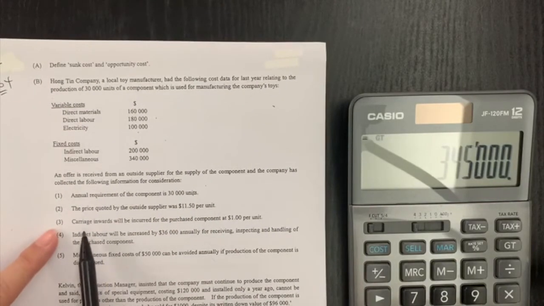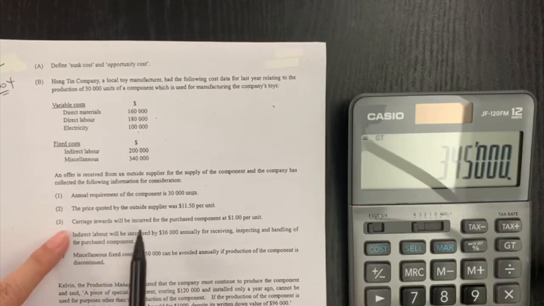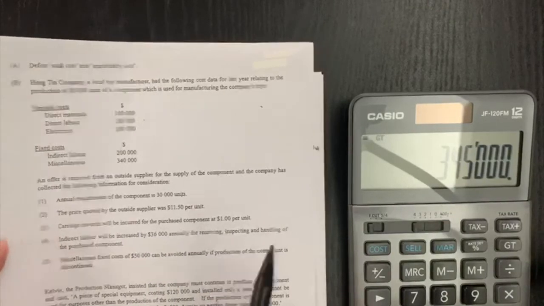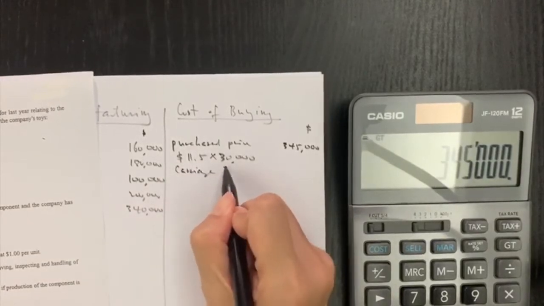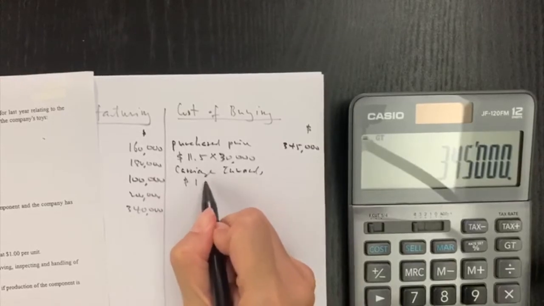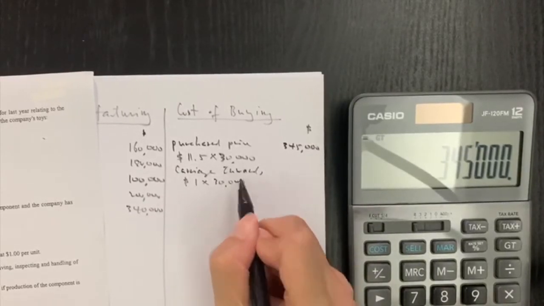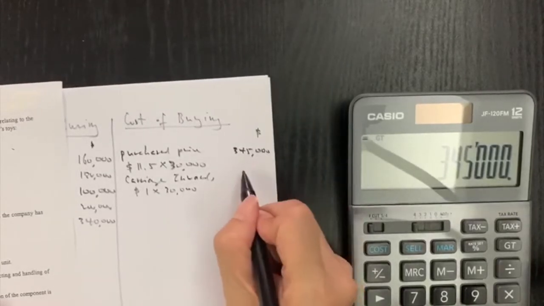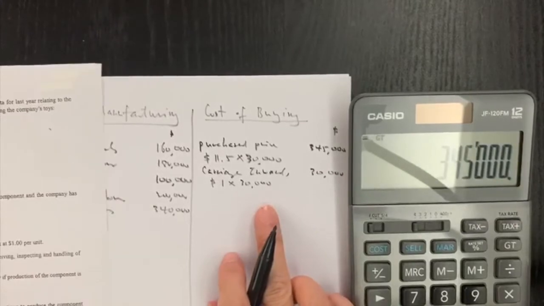Okay, next we also have carriage inwards. That means if we need to transport the component from the supplier to our firm, we need to pay this 1 per unit. So here I have this carriage inwards, and that is $1 per unit, and now the component unit is 30,000, so I also have 30,000 for carriage inwards, right?